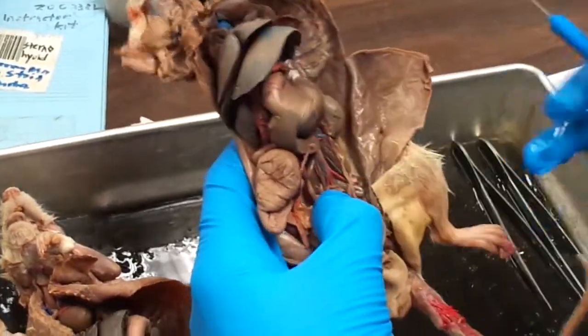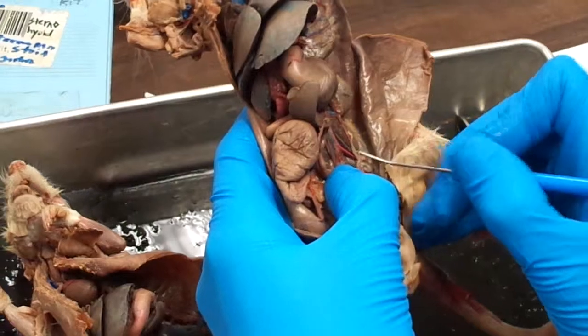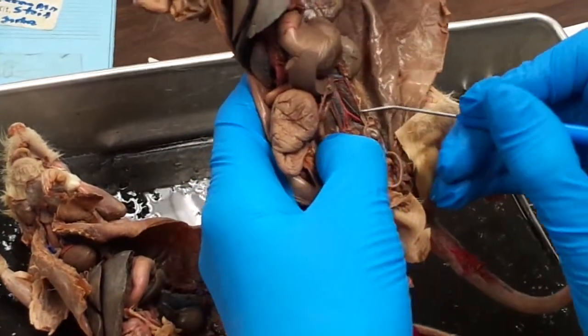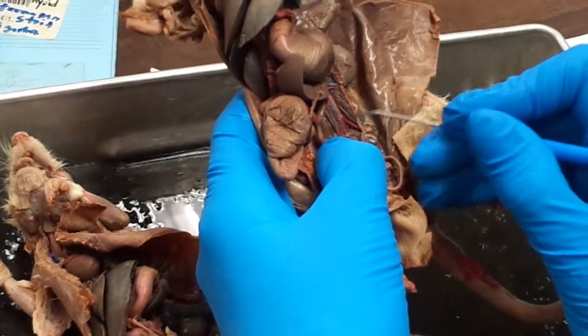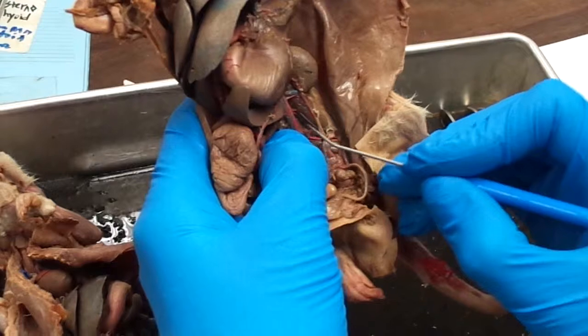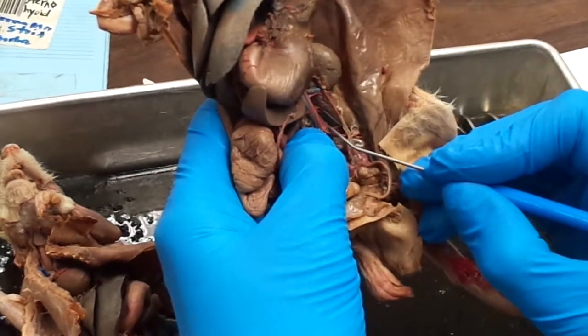And at the very base, we're going to have three more arteries. The two that develop this V are going to be the common iliac arteries, and right underneath the center of that V, running into the body wall, is your median sacral artery. It's right there.